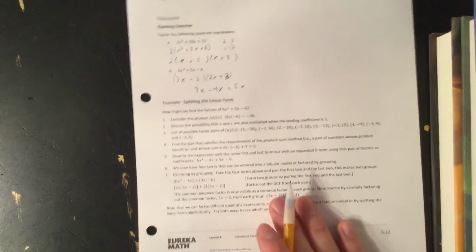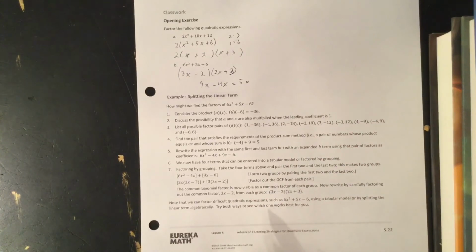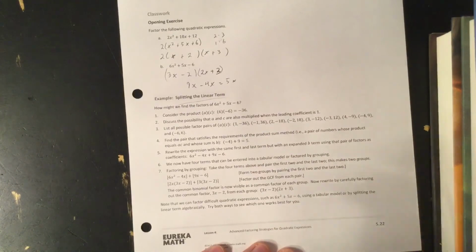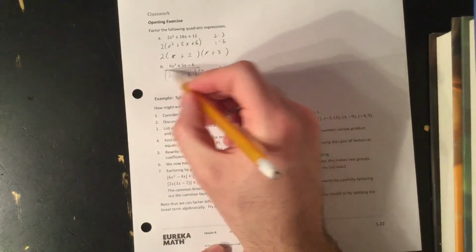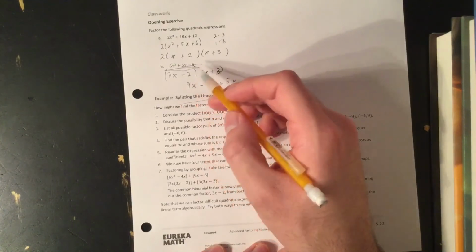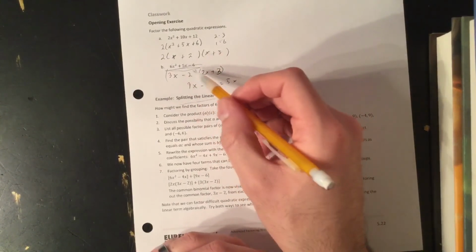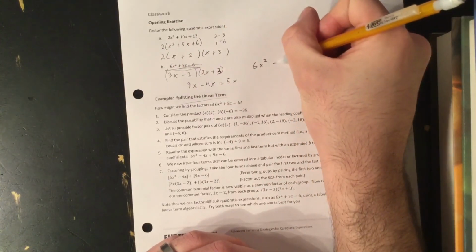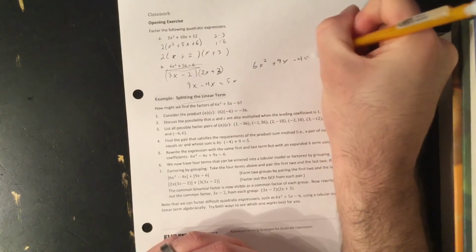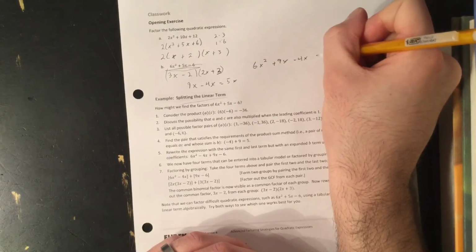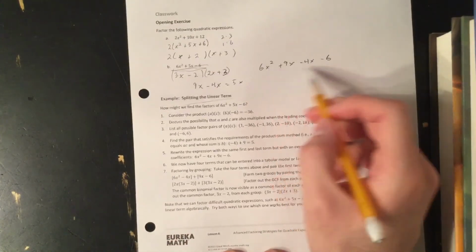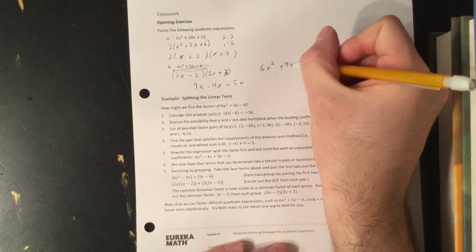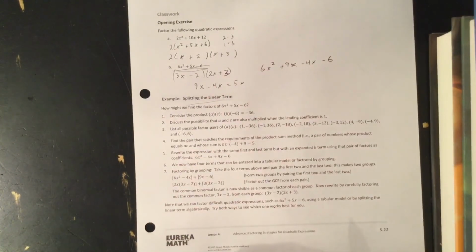That's why they came up with a different way. That's why you're going to see this today. It's called splitting the linear term. Normally when we work with these, we have this here. But if you remember, that's a condensed version. When we factor it like this, we'd write it out, so it'd be 6x squared plus 9x minus 4x minus 6. This is the expanded form right here. This is what we're going to try to work back to so that we can solve either one of two ways, with a table or with grouping.